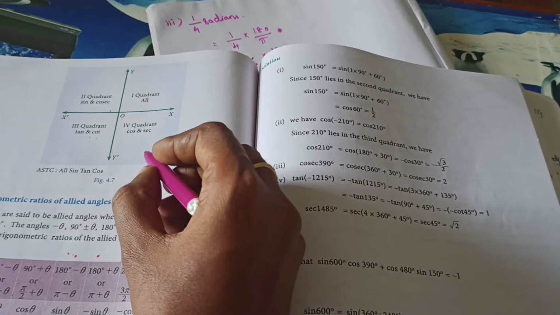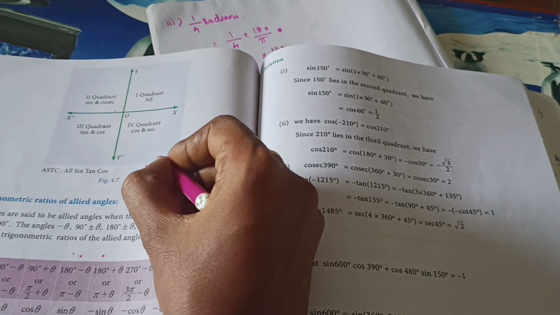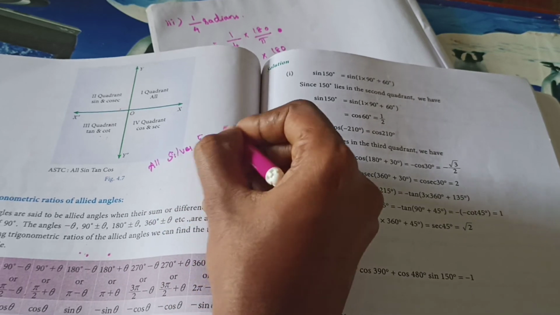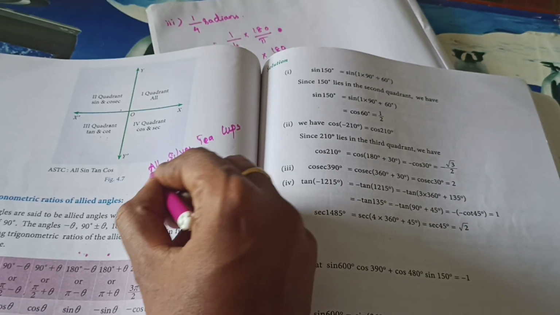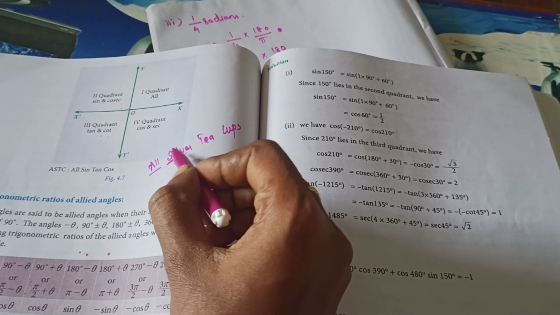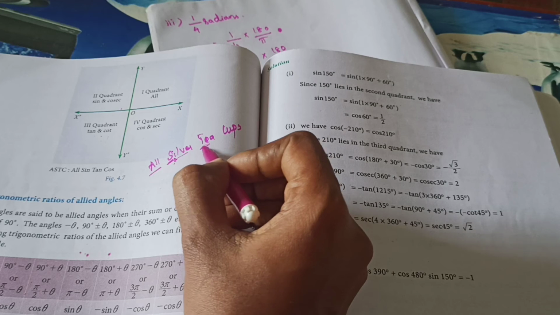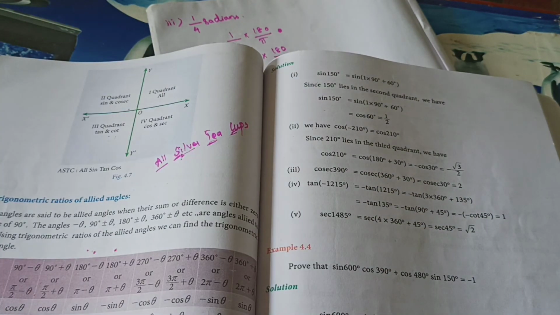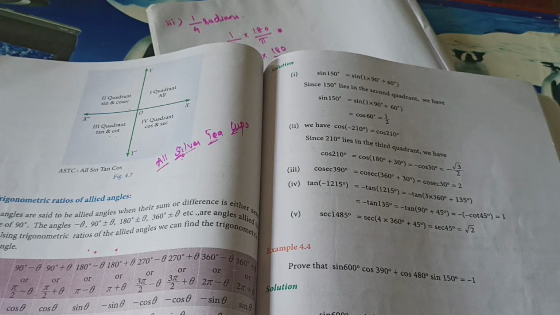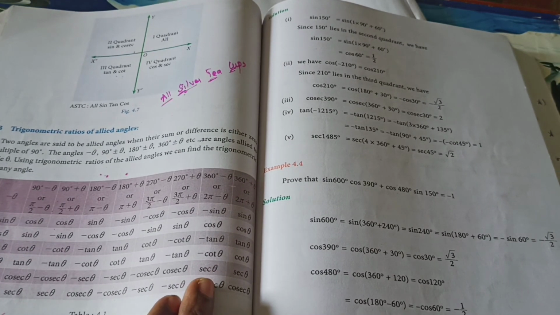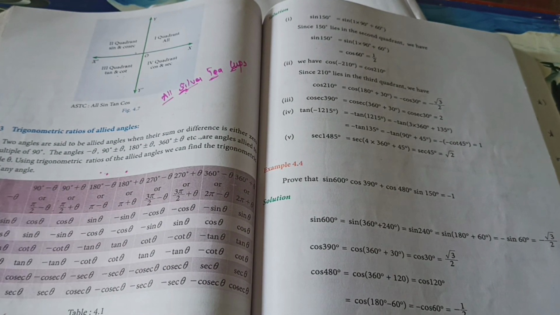If you need to learn by heart more easily, you can write this. That is, all silver teacups. Okay, so all means in the first quadrant all are positive. Silver, that is sine is positive, so the reciprocal is also positive. T, that is tan, the reciprocal is also positive. Cups means cos is also positive, the reciprocal secant is positive. Understand? Okay.